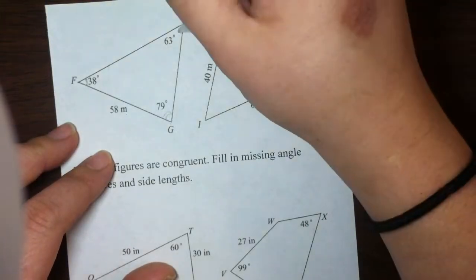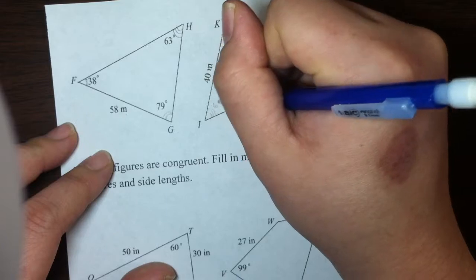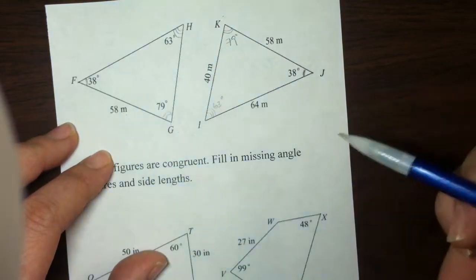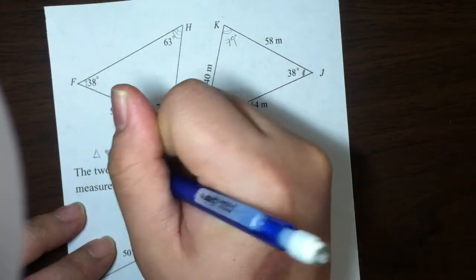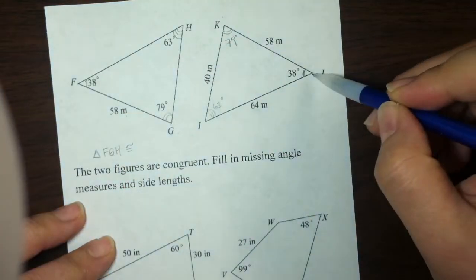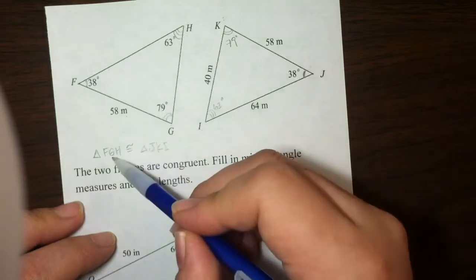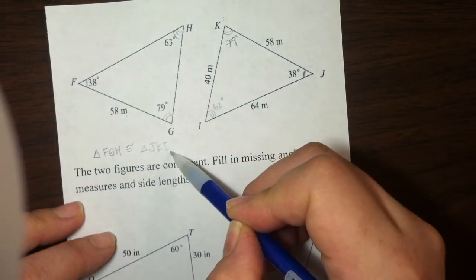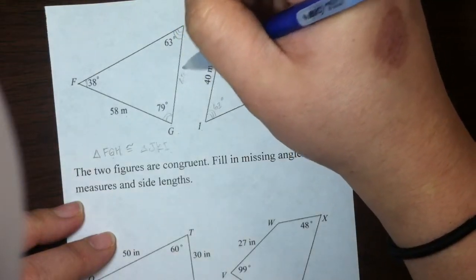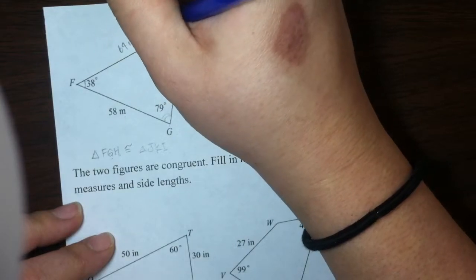Then 63 degrees, measure of angle H, is equal to measure of angle I, 63 degrees. And then I can complete the side lengths. Triangle FGH is congruent to triangle JKI. And then GH corresponds to KI. KI is 40, so GH is also 40 meters. And then the last one is 64 meters.